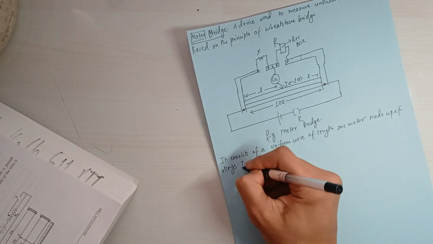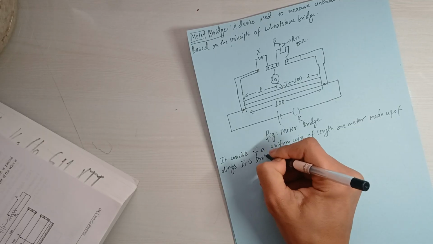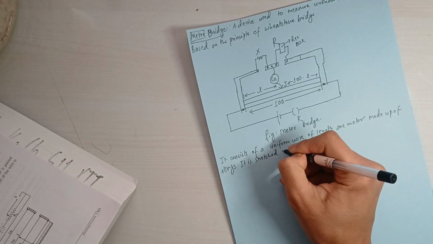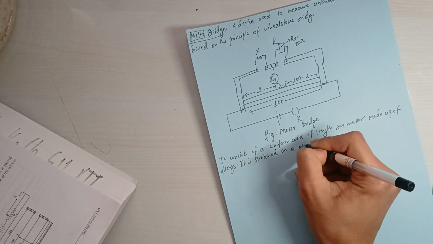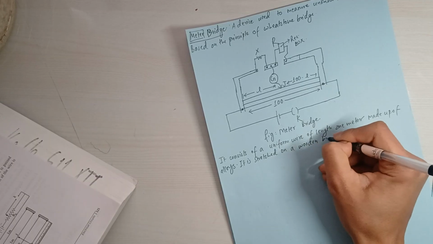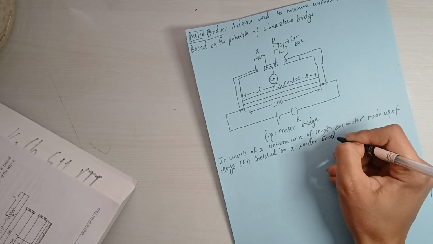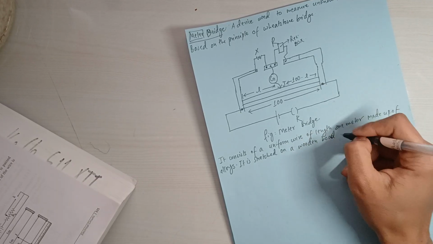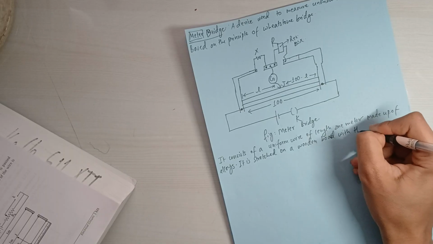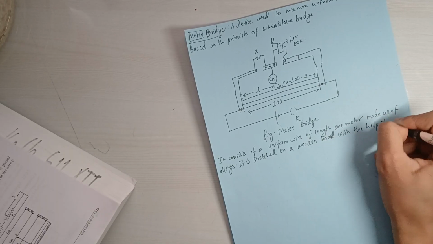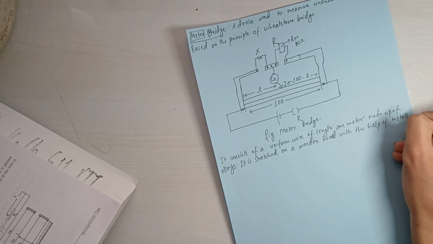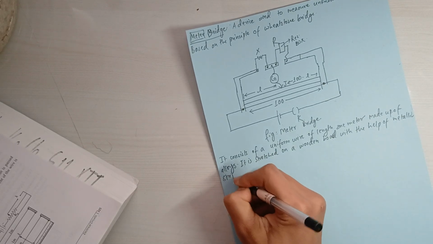It is stretched on a wooden board with the help of metallic strips.